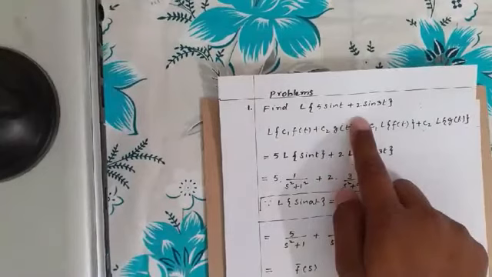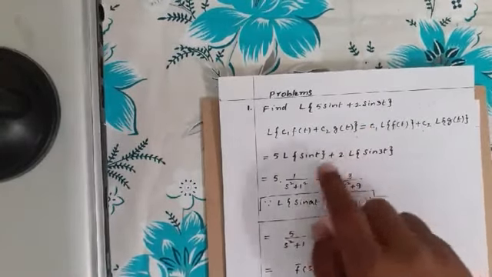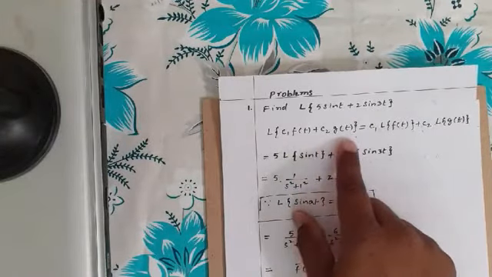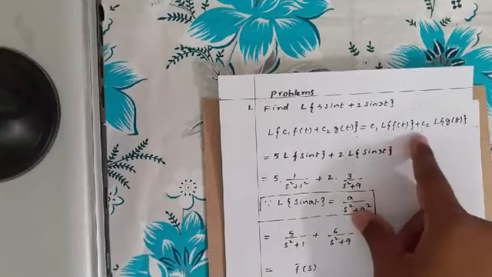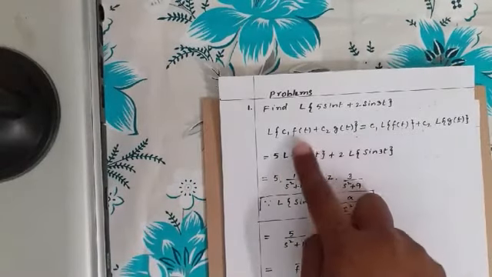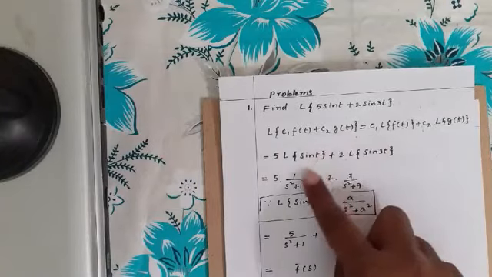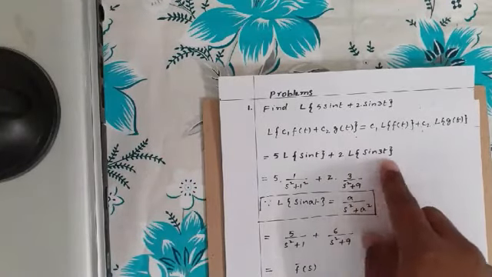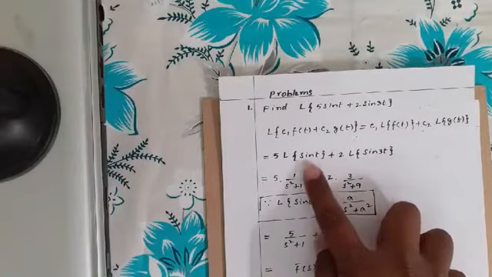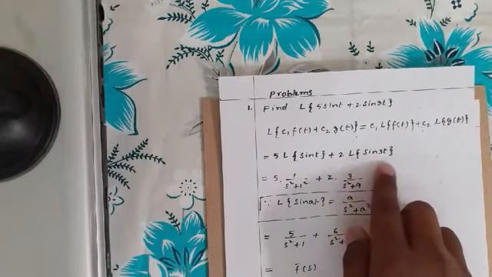If a problem is given in this way, then how do we solve it? As I have told you, this is nothing but L of c1 f of t plus c2 g of t is equal to c1 L of f of t plus c2 L of g of t. From the linearity property we can separate the constants here. So 5 L of sine t plus 2 L of sine 3t.